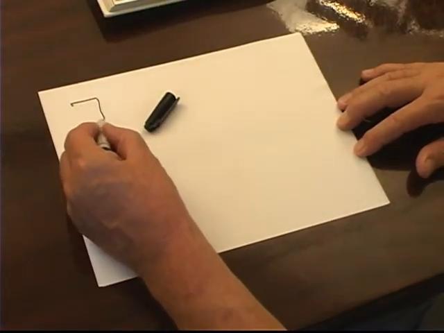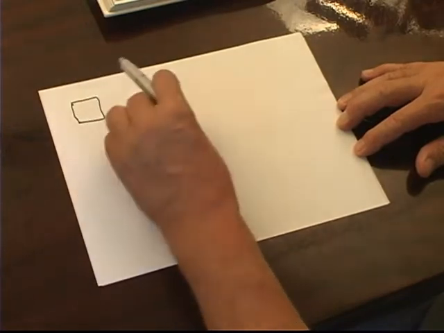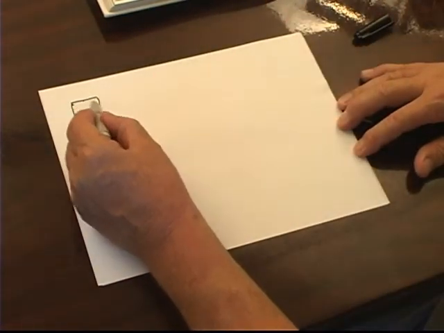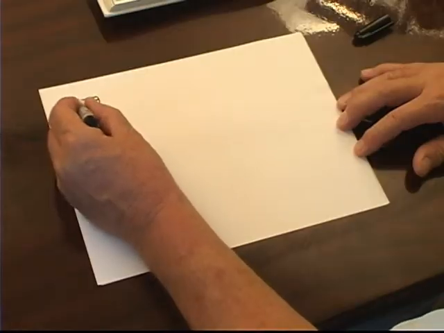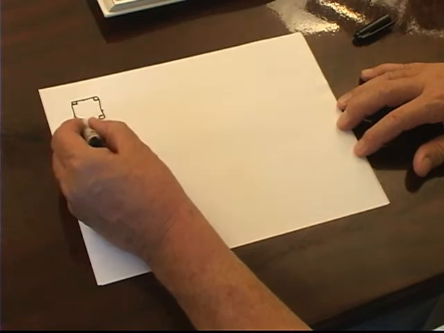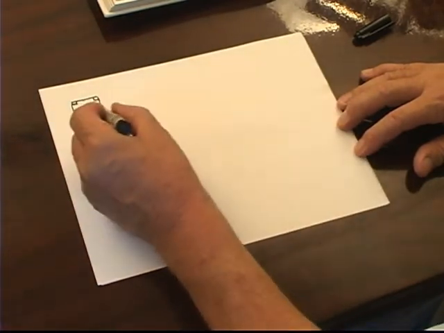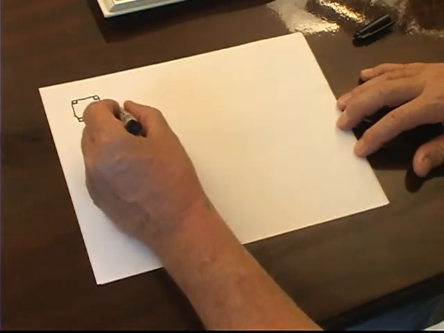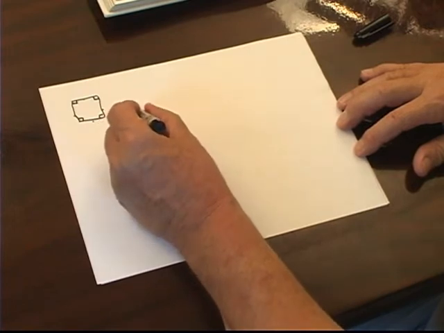we have the square. Now, in a square, all the sides are the same. You have 4 sides the same, and every angle is 90 degrees. That's called a right angle.